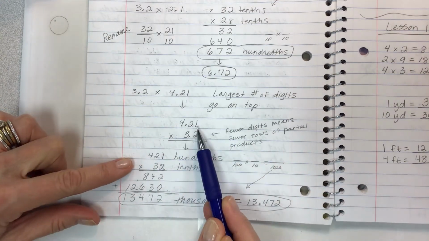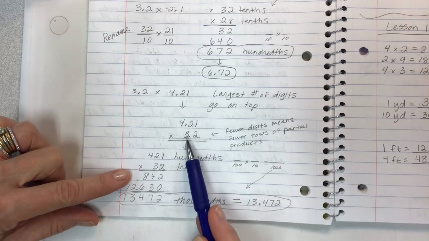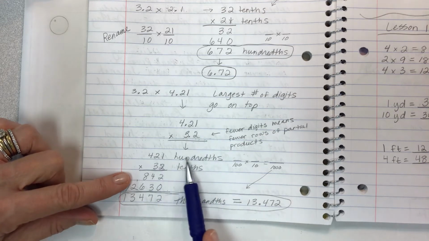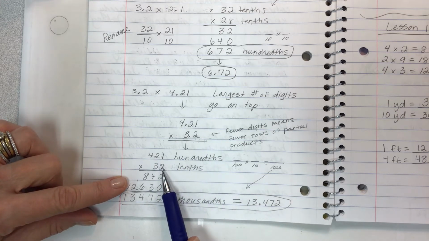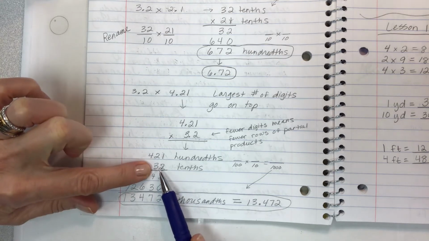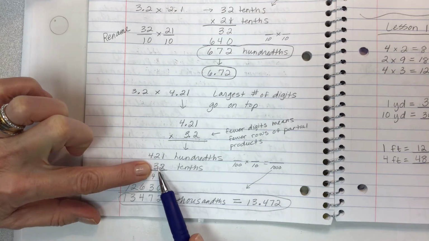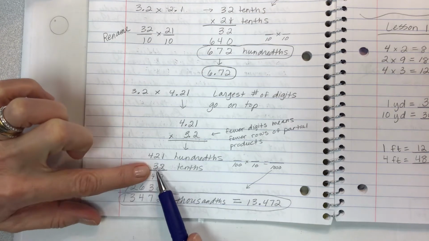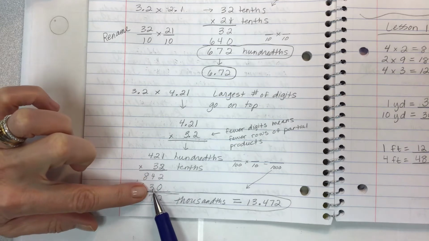So you're taking this 421 hundredths times 32 tenths, and then we're labeling with unit form using the standard algorithm. Don't forget that the second row is always the tens place, like this is 30, okay, 32. That's why we're just using the 3 here, but in the tens place.